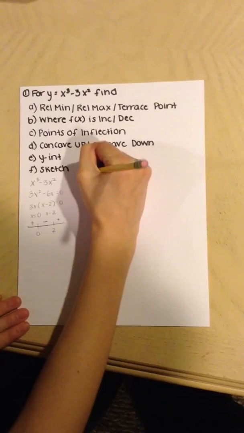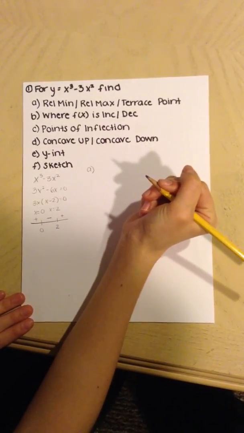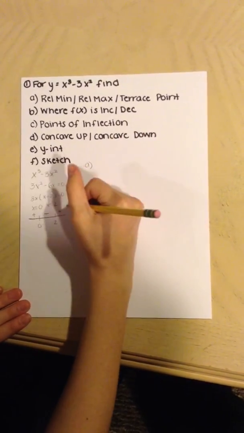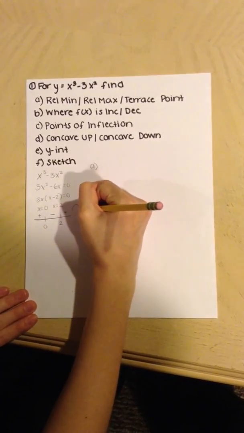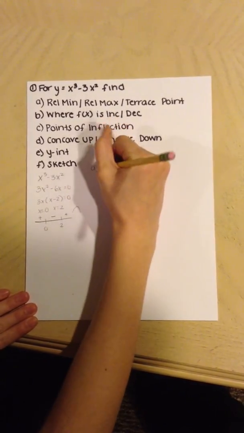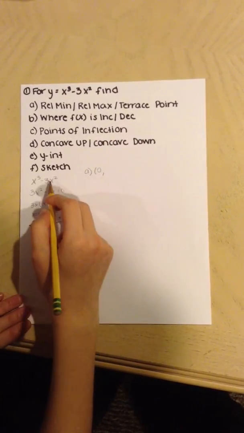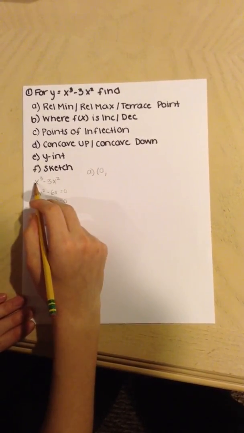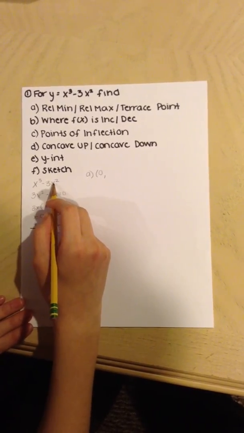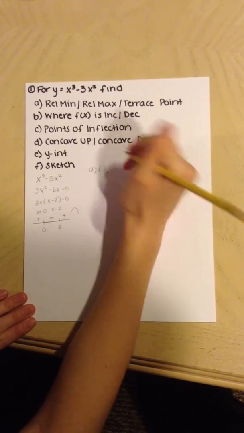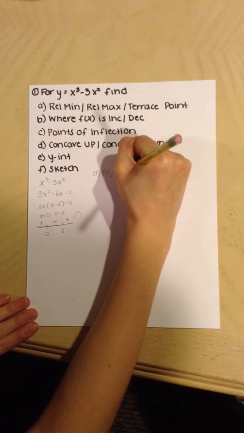So now, based off of this, you can answer your rel min, rel max, or terrace points. When it goes from positive to negative, that's a rel max. So that's going to happen at 0, comma, plug back into the original. So 0 to the third minus 3 times 0 squared is going to be 0. And that's your rel max.